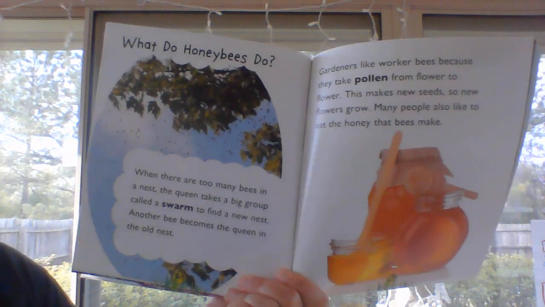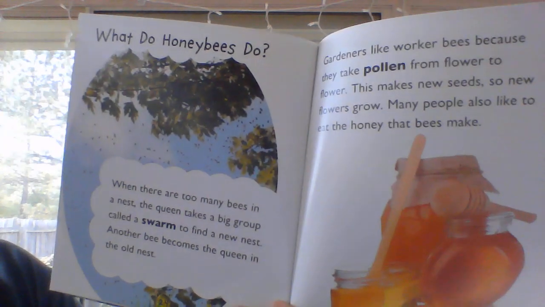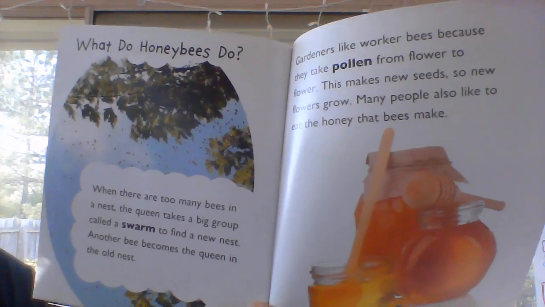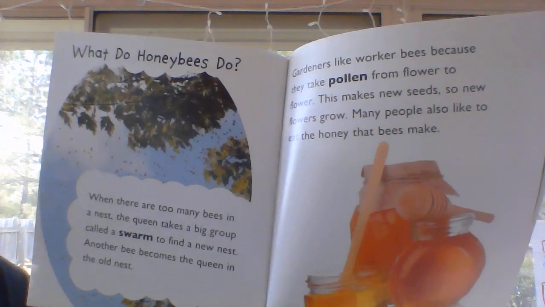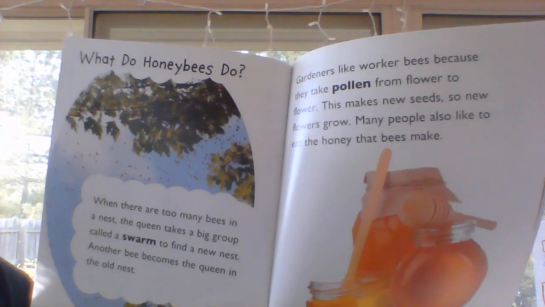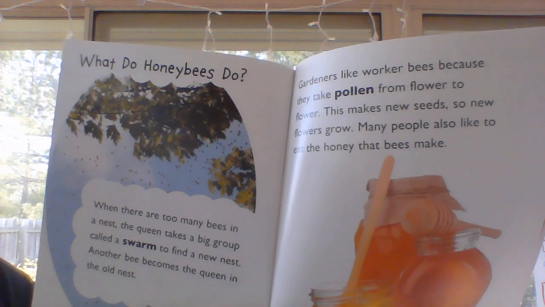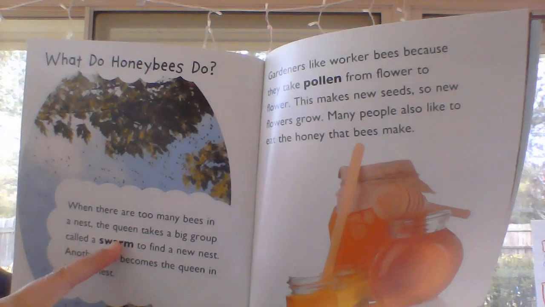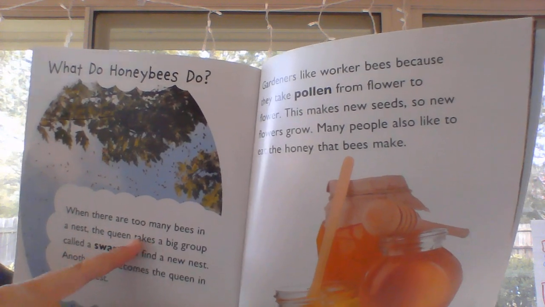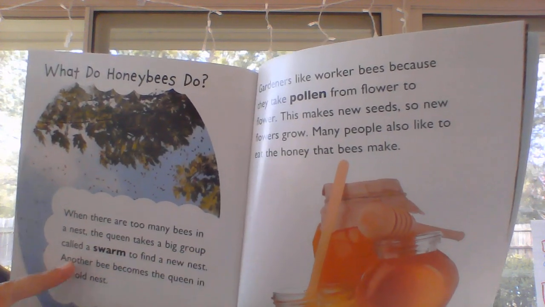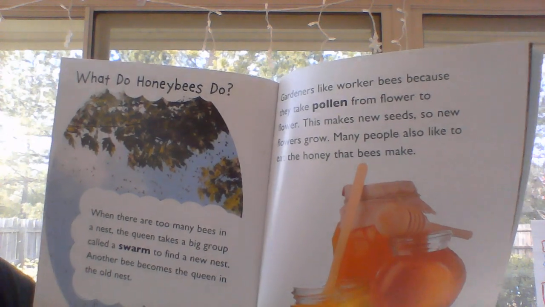What do honeybees do? So again, another heading. When there are too many bees in the nest, the queen takes a big group called a swarm to find a new nest. Another bee becomes the queen in the old nest. So I can actually tell what the word swarm means based on the words. The queen bee takes a big group, so it's a big group of bees.